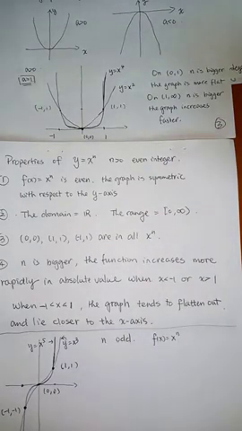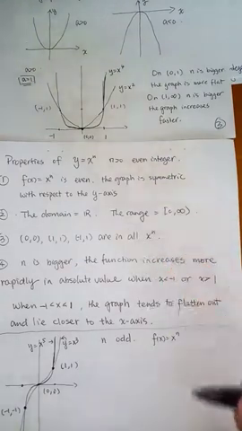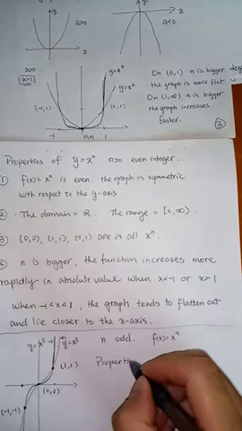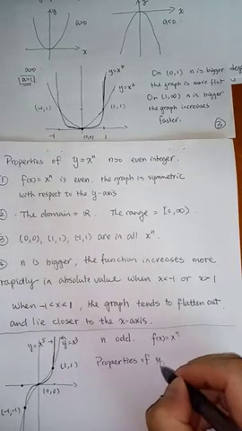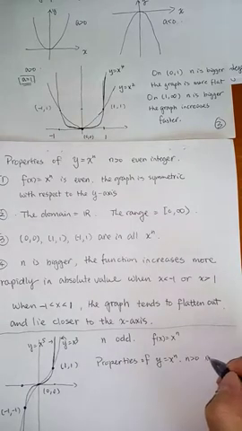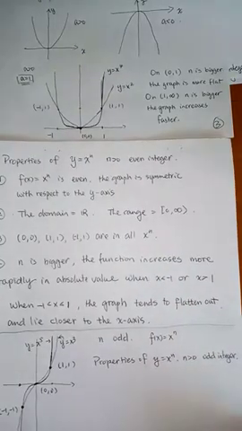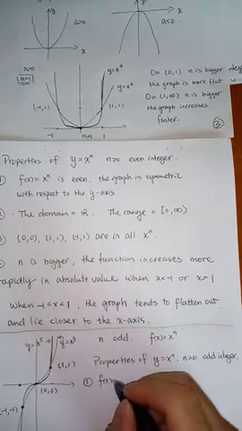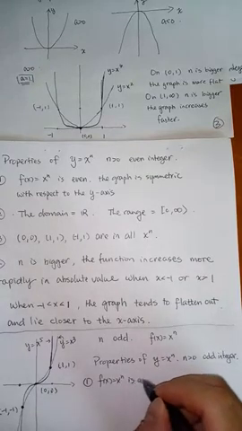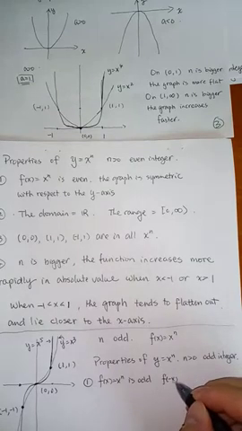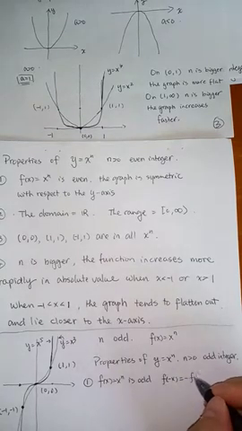Okay, so we have a similar list of the properties of y equal to x to the n, n a positive odd integer. First, f(x) equals x to the n is an odd function. By odd we mean f of negative x is negative f(x).